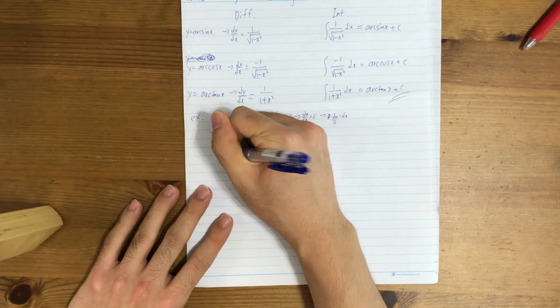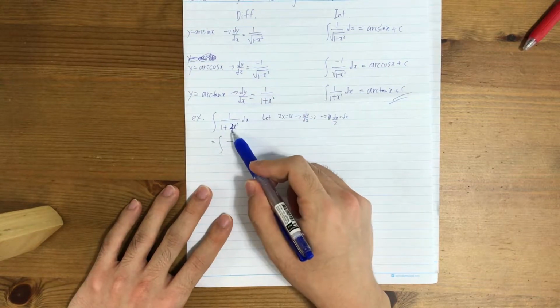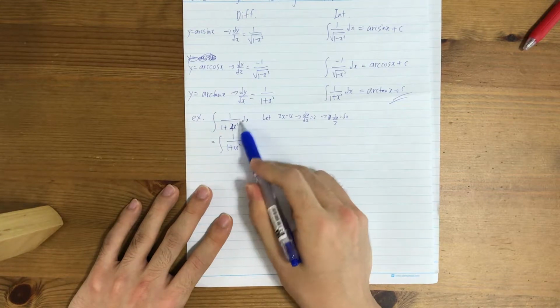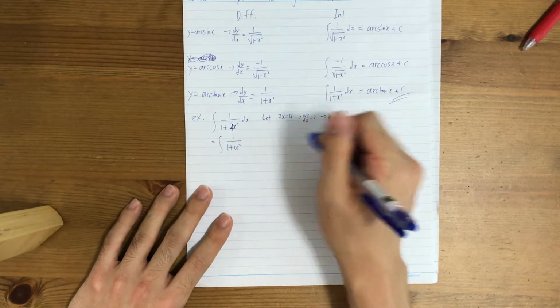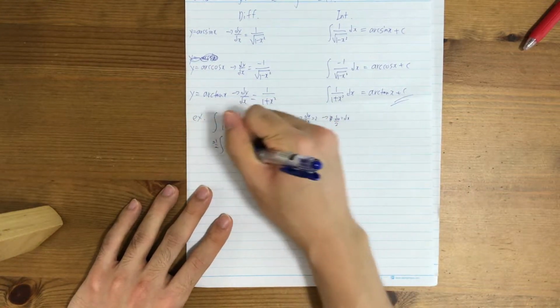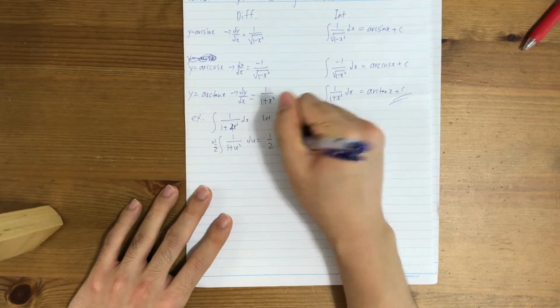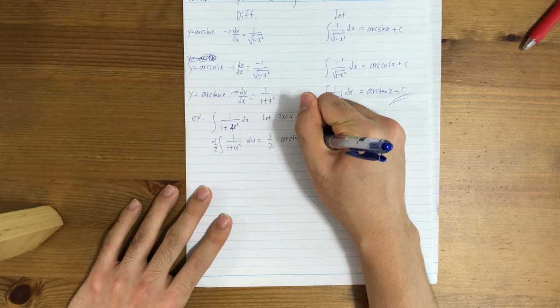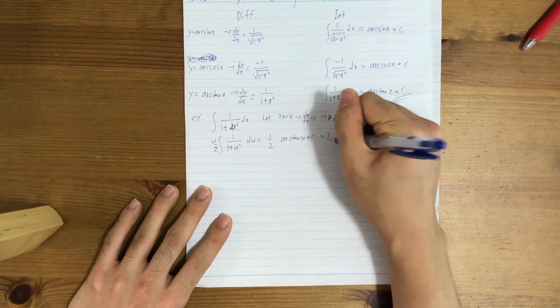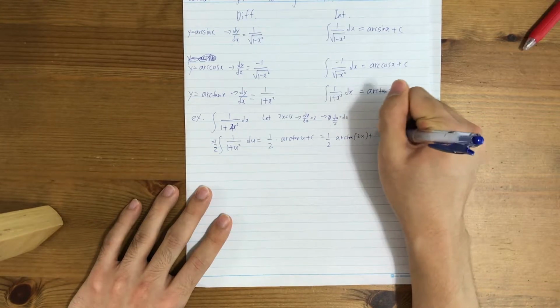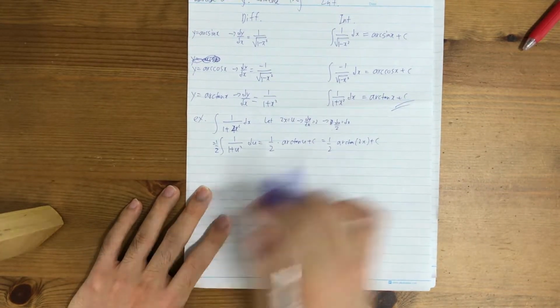Then let's change everything back. We let 2x equal u, so that we have u squared, and dx is du over 2. The constant we move out and we have du, so it's half times arc tangent u plus c. But what's u? It's 2x. So that's how you do it.